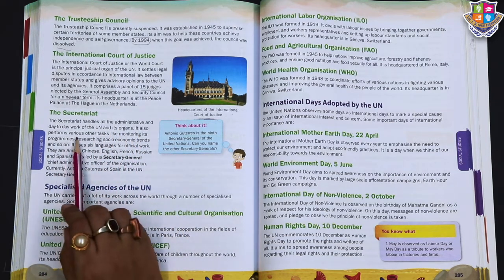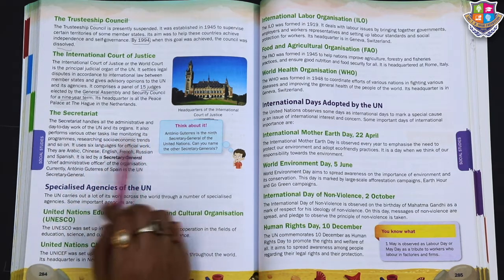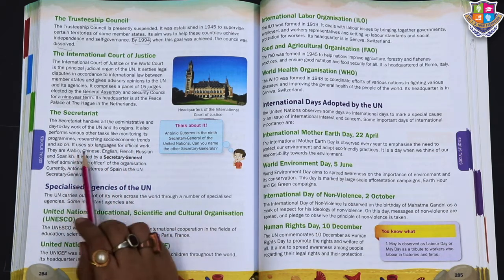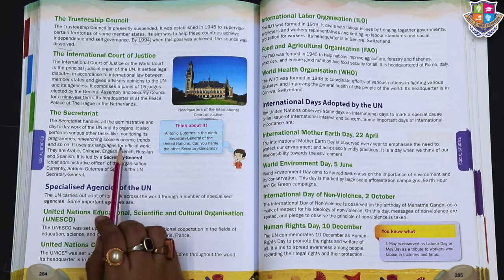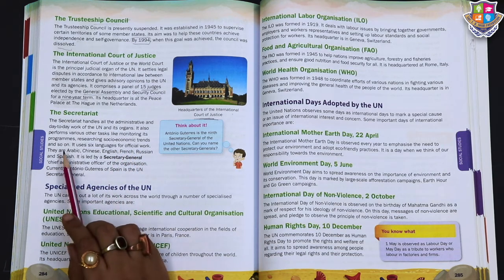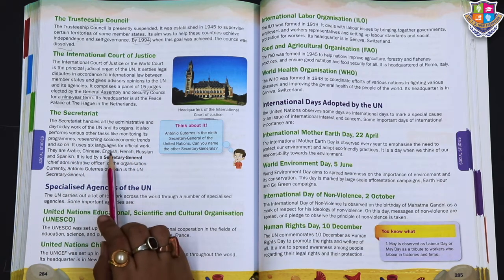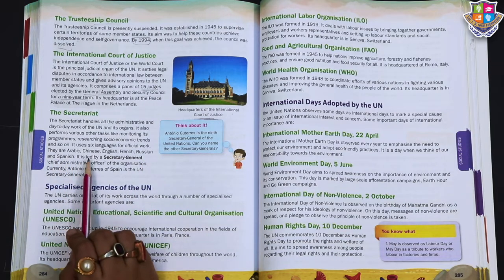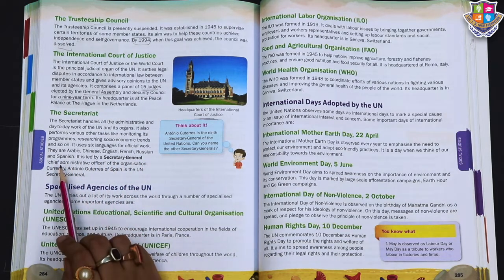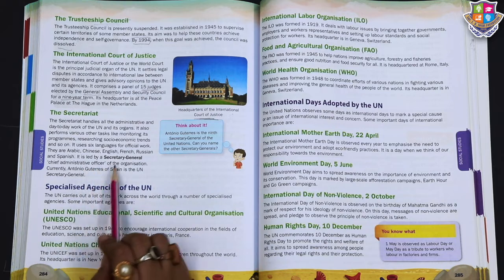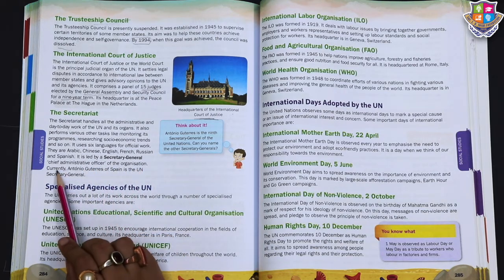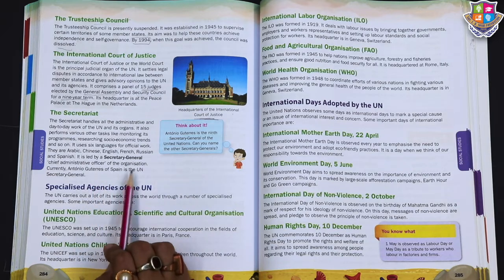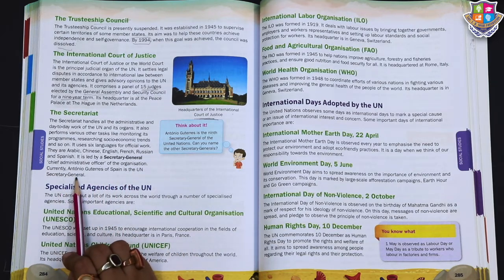It also performs various other tasks like monitoring its program, researching socio-economic trends, and so on. It uses 6 languages for official work. They are Arabic, Chinese, English, French, Russian, and Spanish. It is led by the Secretary General, the Chief Administrative Officer of the organization. Currently, Antonio Guterres of Spain is the UN Secretary General.